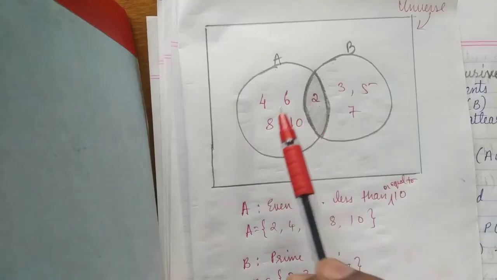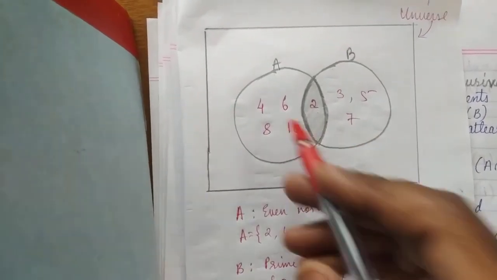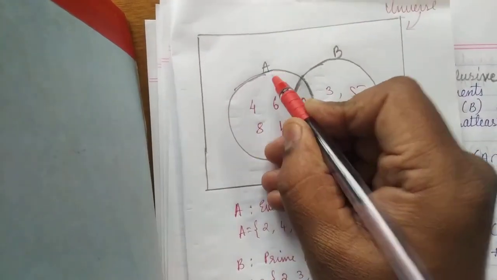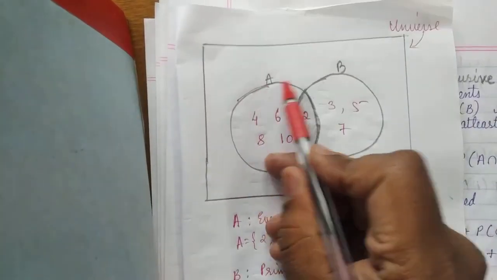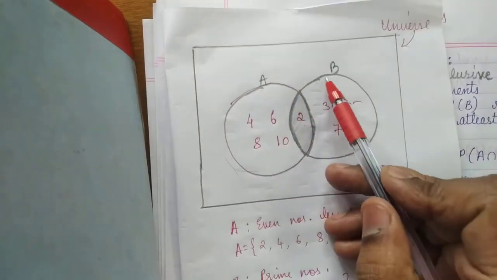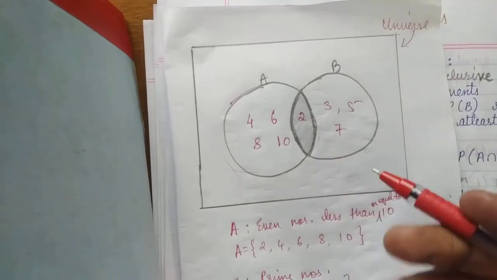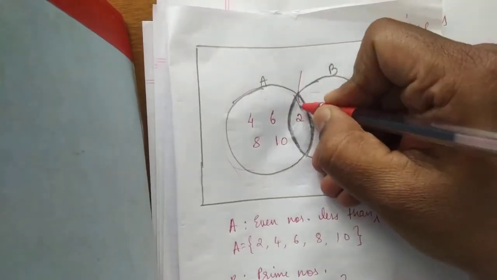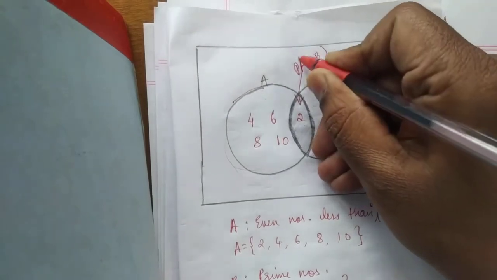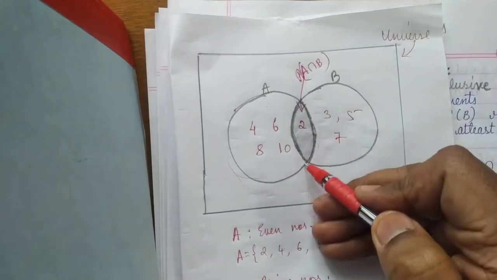Probability of A means only this circle. Probability of B means this circle. Now probability of A and B, or probability of A intersection B, whenever "and" comes you have to say intersection. So this is the probability of this.